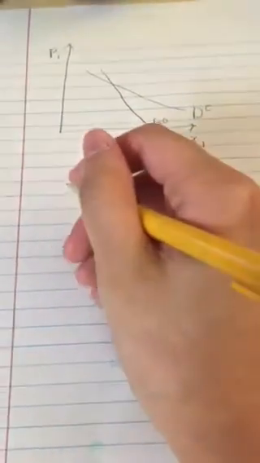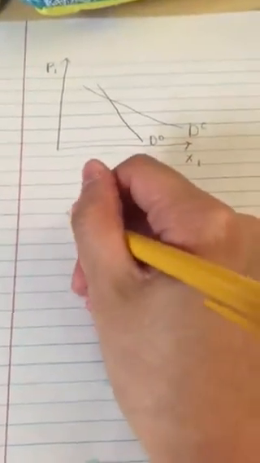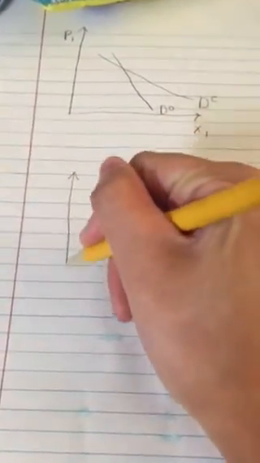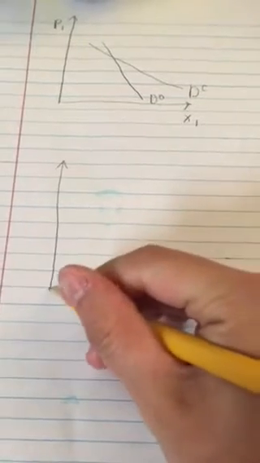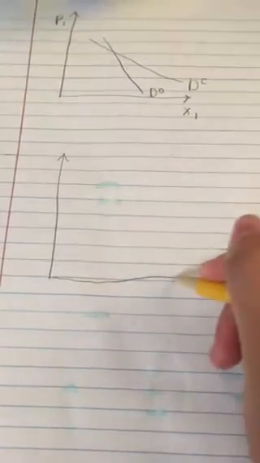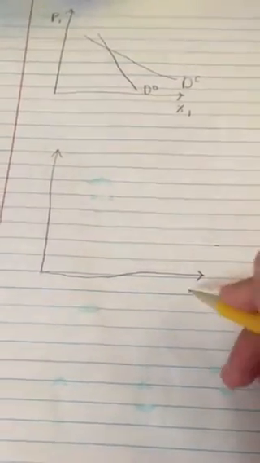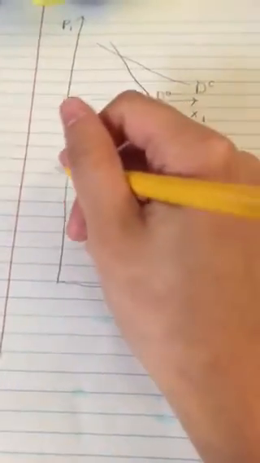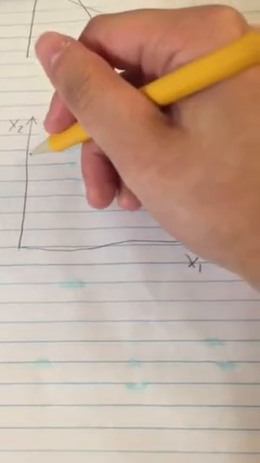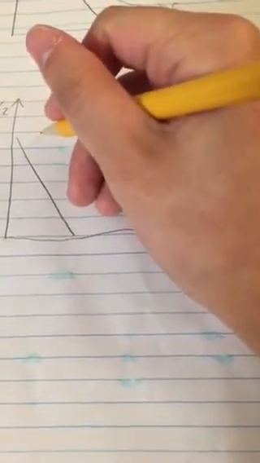All right, so let's graph our second graph. Sorry, I'm not really good at drawing. Anyways, so here's x1 and here's x2. Let's start out with an optimized function.